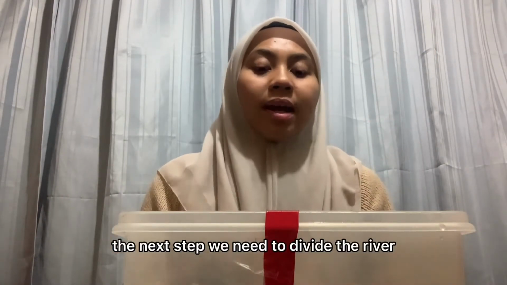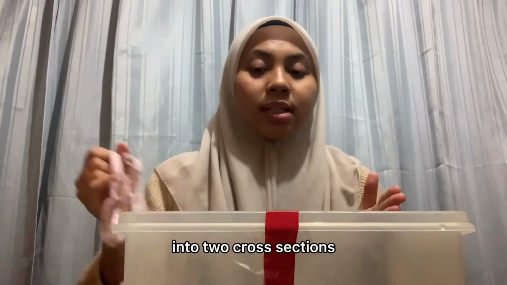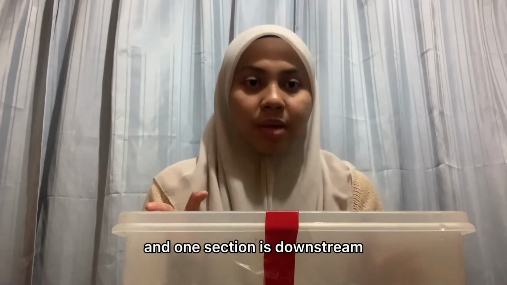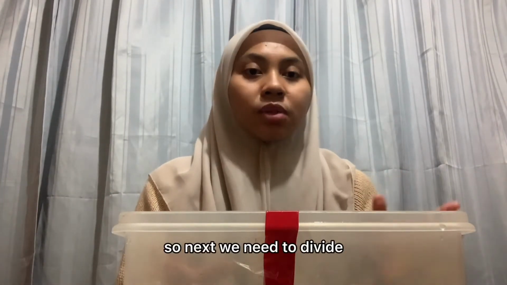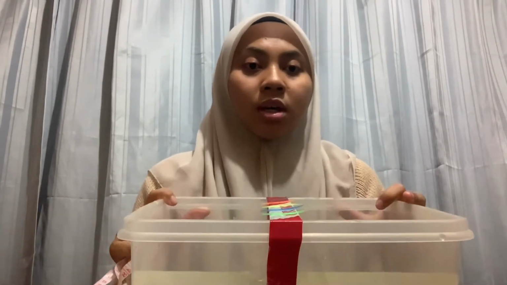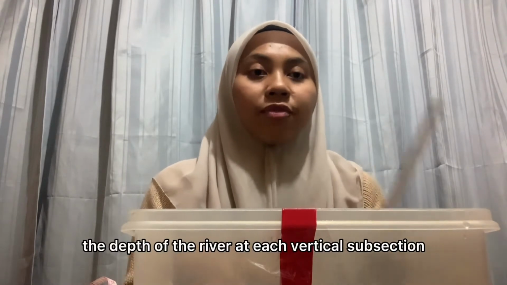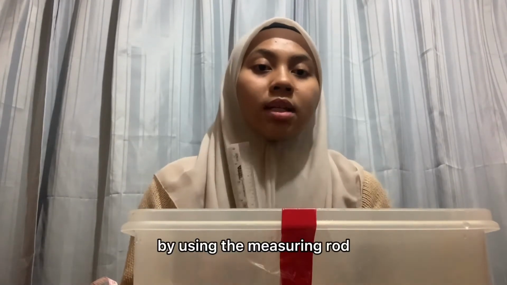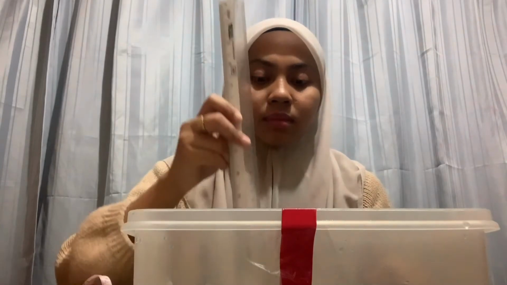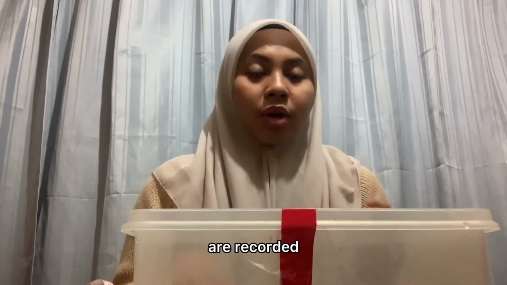Next, we divide the river into two cross-sections, one as upstream and one as downstream. In this case, we divide each into 5 vertical subsections for this river flow. Next, we measure the depth of the river at each vertical subsection using the measuring rod. This process is repeated for both upstream and downstream. All the depths are recorded.